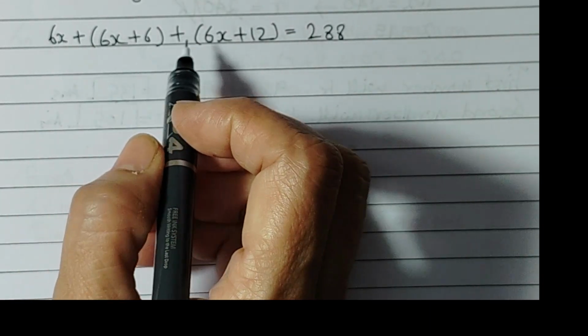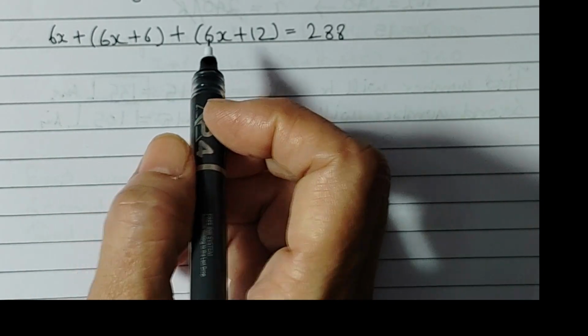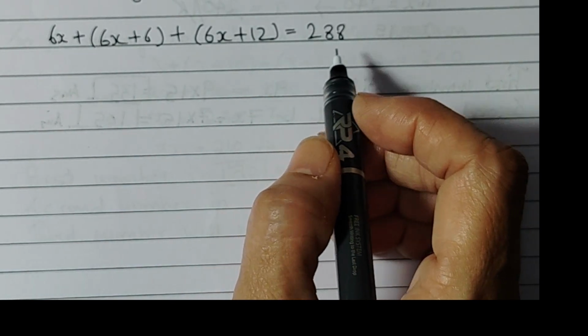Now we will add all these three. These are the consecutive multiples of 6. We will add them up and it will be equal to 288.